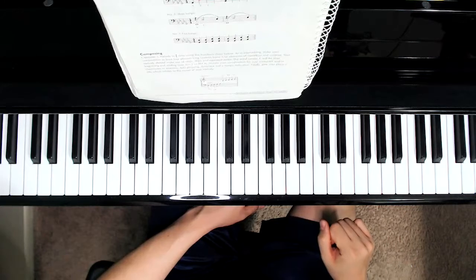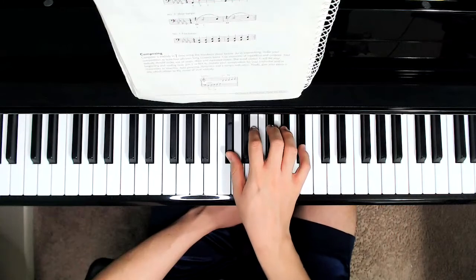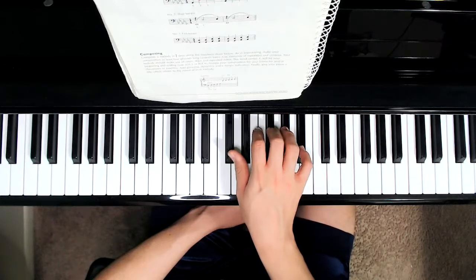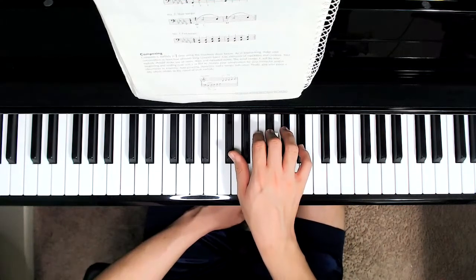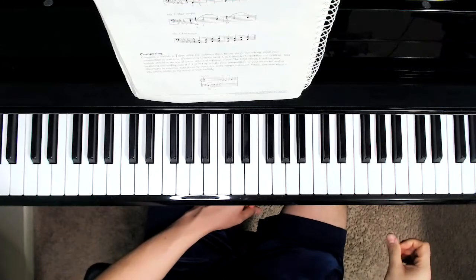A repetition would be to play the exact same thing over again. It's kind of like a repeat sign. And then repeat it again. And there are our 4 measures, our 4-bar phrase. Okay, so repetition means to repeat.